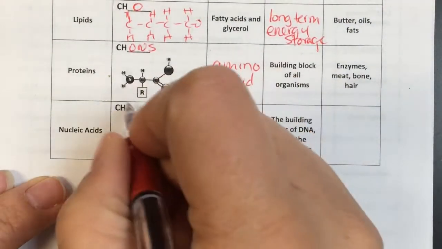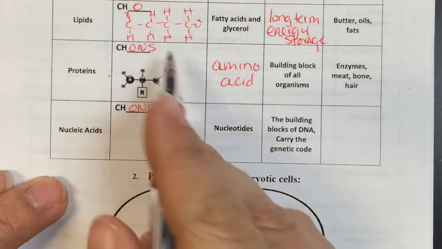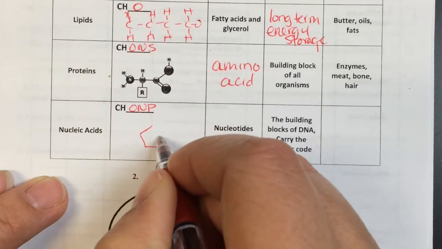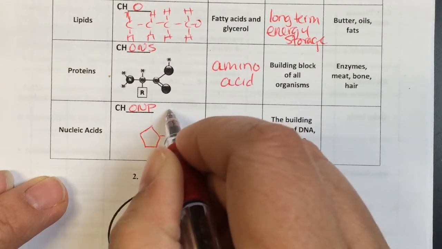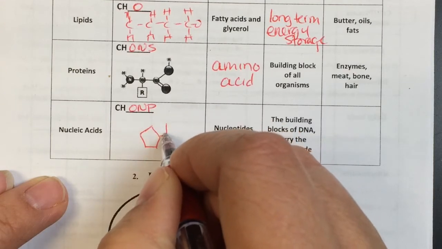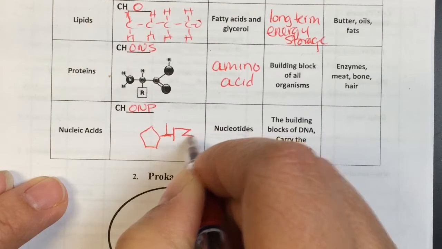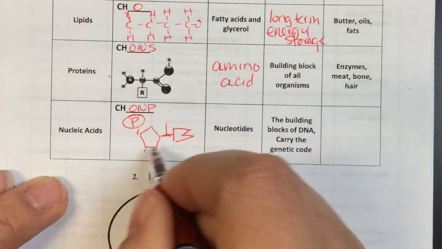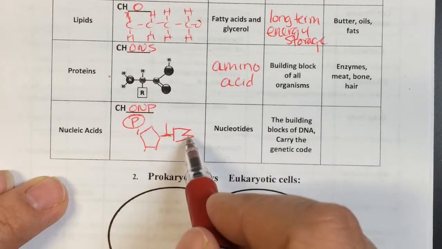Nucleic acids are CHONP instead of CHONS, and it's really cheesy, but I kind of picture a chubby little kid holding a pistol. So he's going to have the little base right here. It's like pew, pew, pew, pew. And then on the other side, he's got a little phosphorus balloon. And so we've got this little sugar unit in the center with a phosphate and a base.